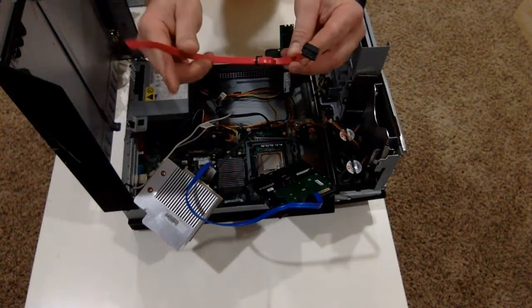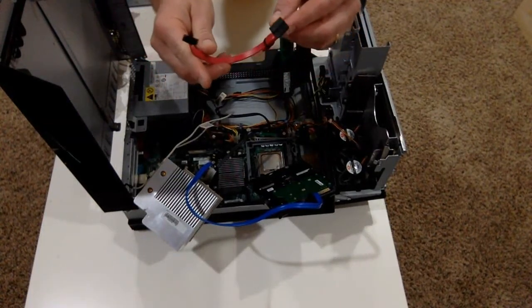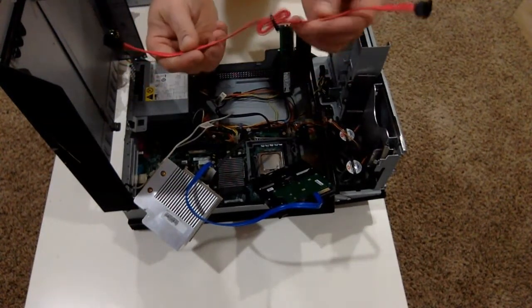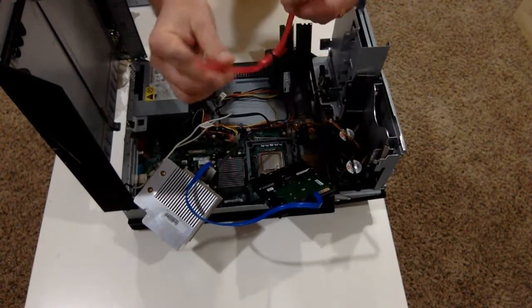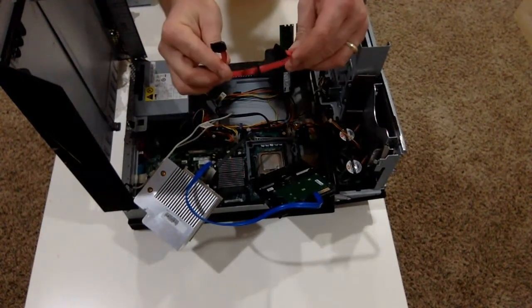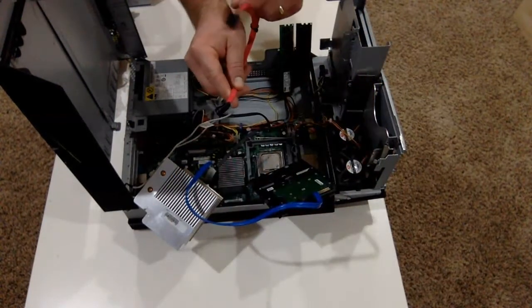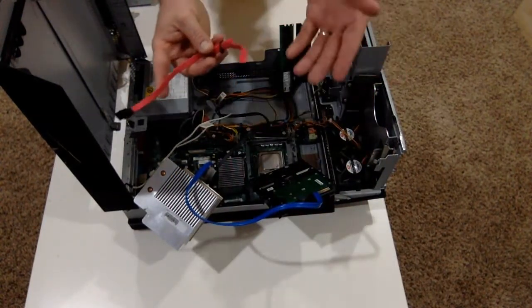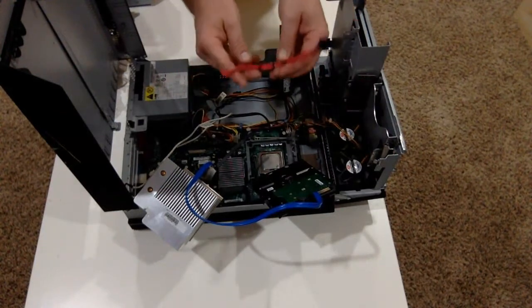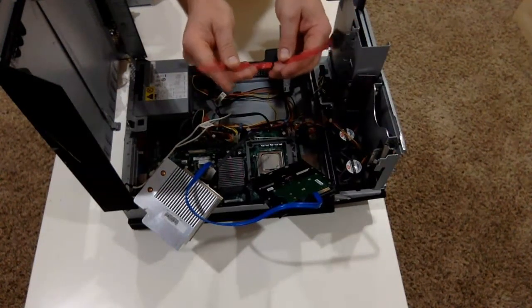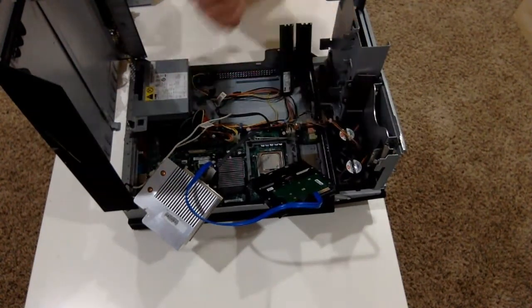This here is what we call a SATA cable, S-A-T-A, and this is where information flows from one part of the computer to the other. So when I'm hooking up the hard drive, I'm using one of these. If I were to hook up some other CD-ROM, DVD drive, something like that, I would use one of these. Okay, but this is for data.